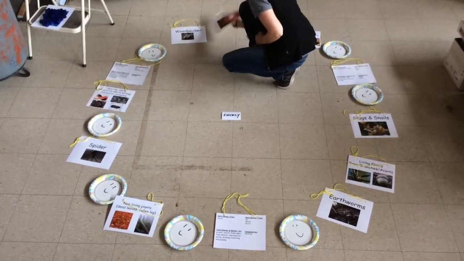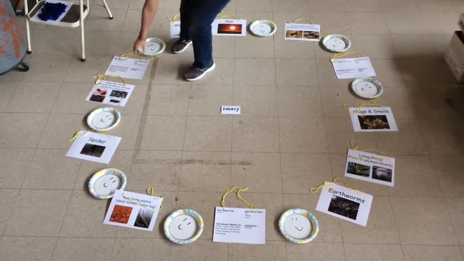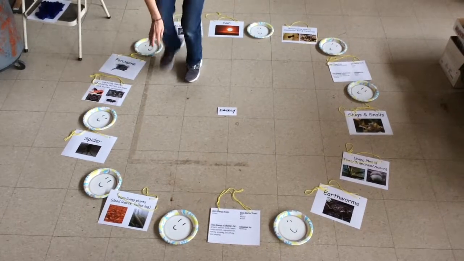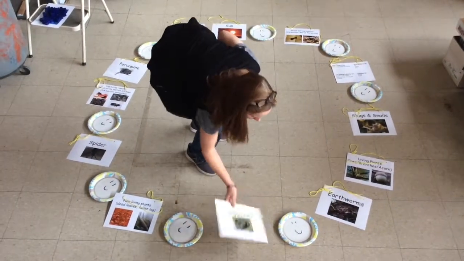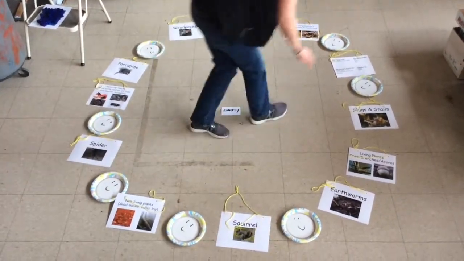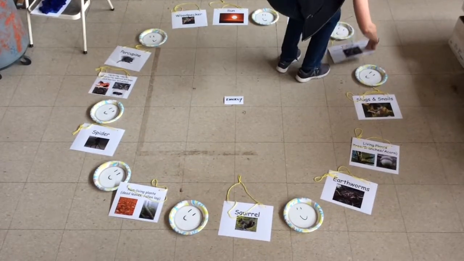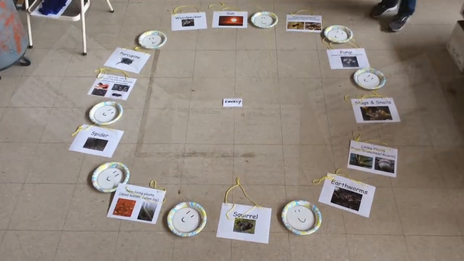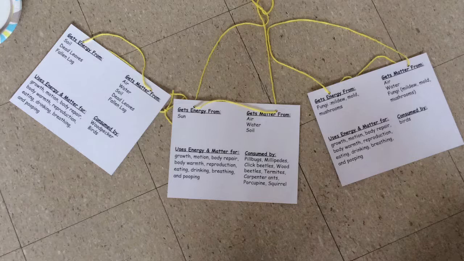You may also include air and water if they're shared, but know that air and water will not be a part of the energy model as the students develop it. On the back of each card is some information from the story A Log's Life to help guide students' thinking during this model.